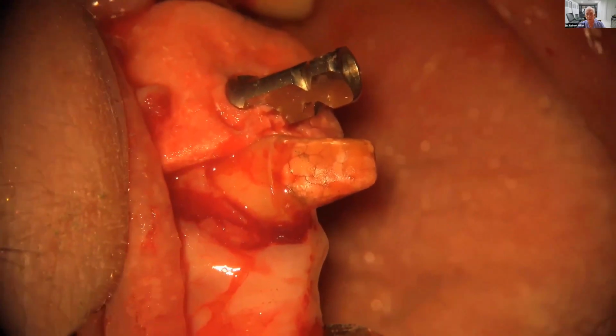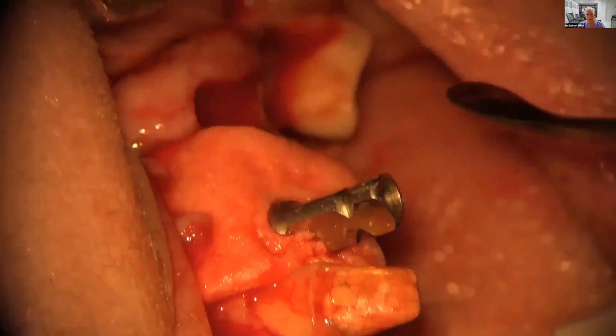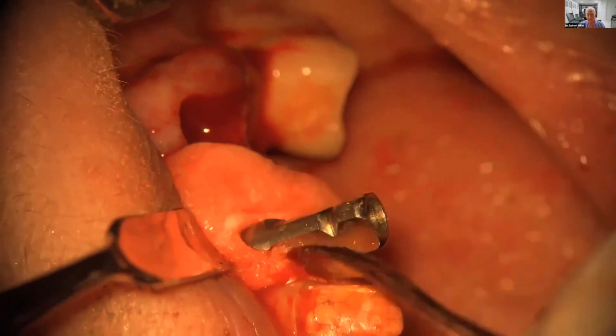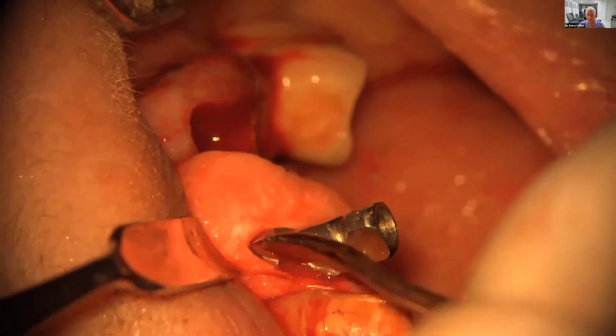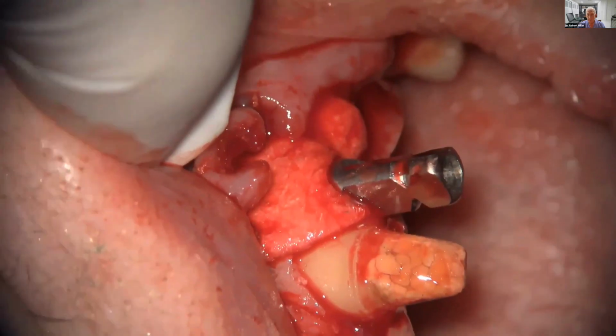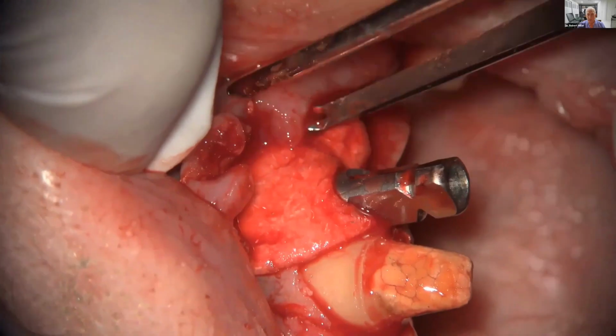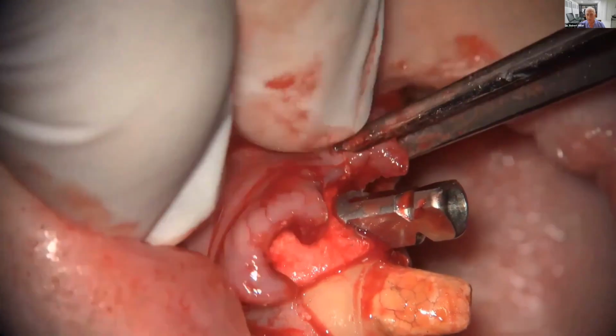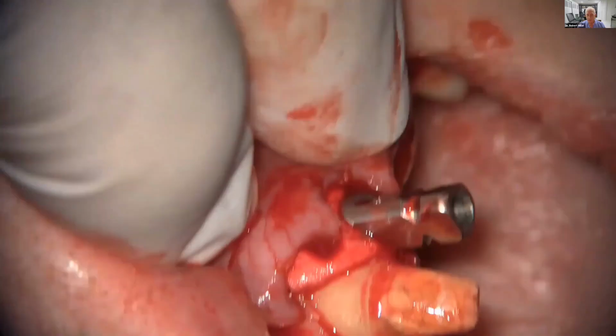And then it's very easy to co-adapt those flat margins. But the beautiful thing about this is that this material will not migrate. It's got really good body to it. You just shape it, mold it into the position that you want. You then reposition your flap over the top of this, and these cases heal beautifully.